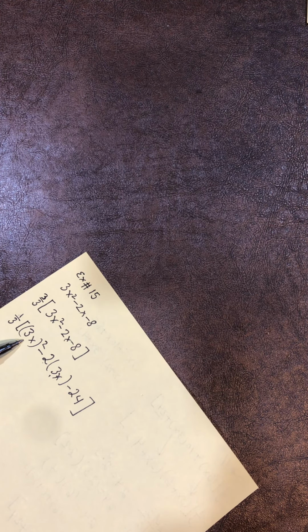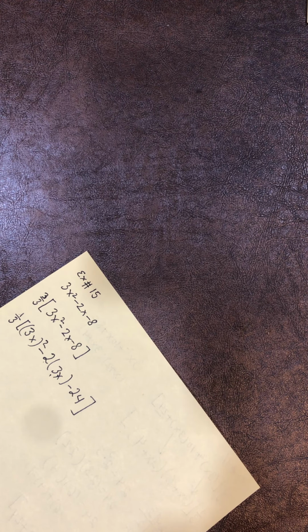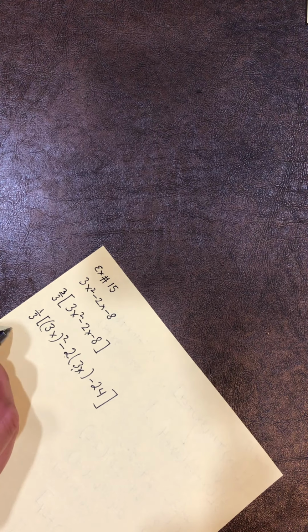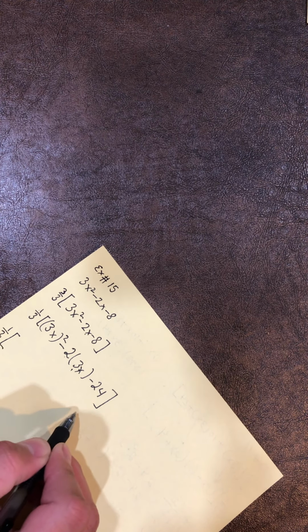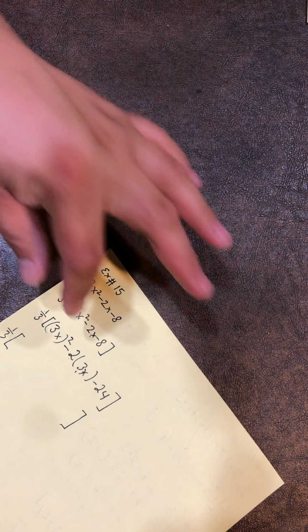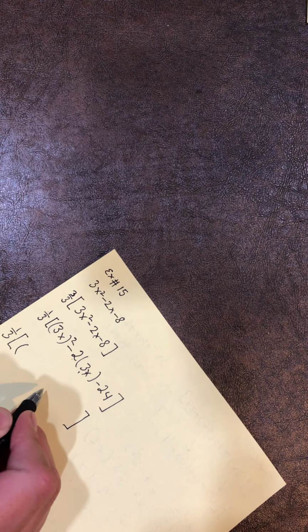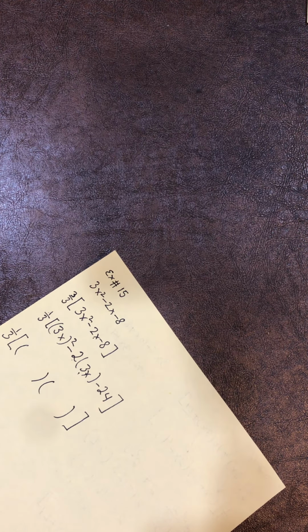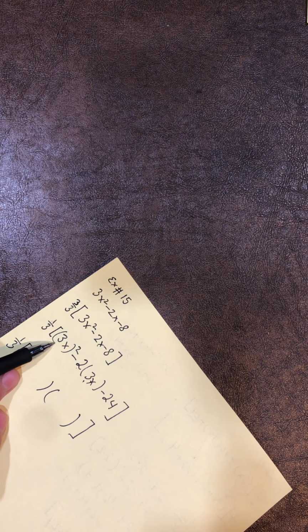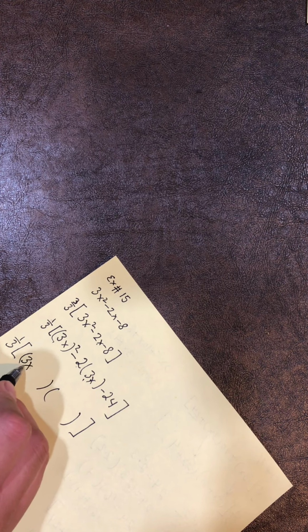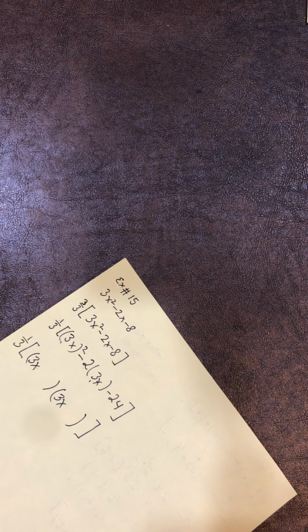Okay, so now I'm going to treat whatever's inside the parentheses as if it were one variable. I'm not even going to look at the 3x. I'm going to pretend it's just one variable, like big X or whatever. And when I do that, I know that the expression is going to look like two parentheses like this. And whatever is inside the parentheses is going to go here, like that. And that was the hardest part.